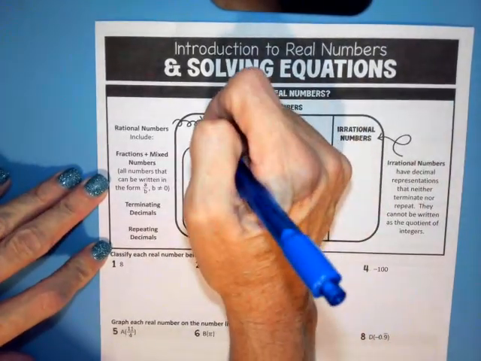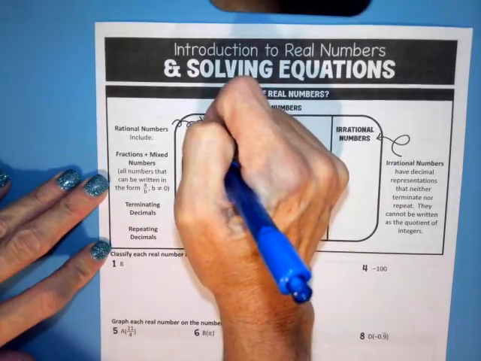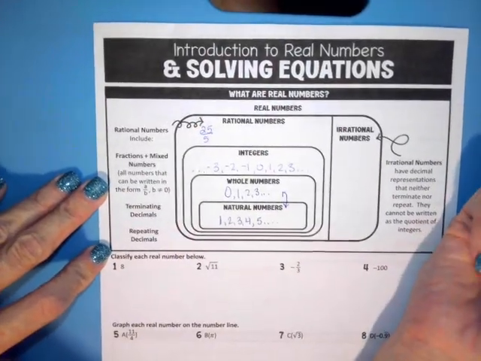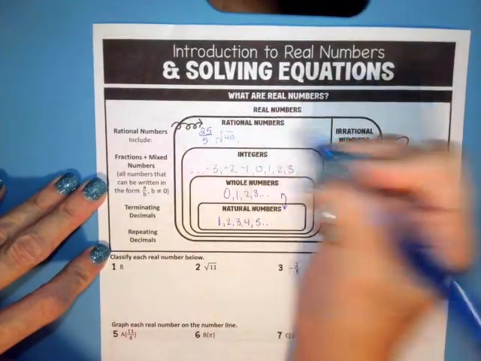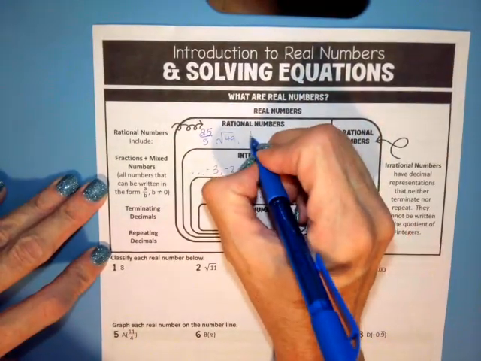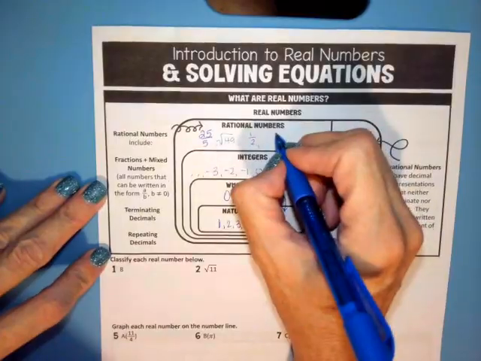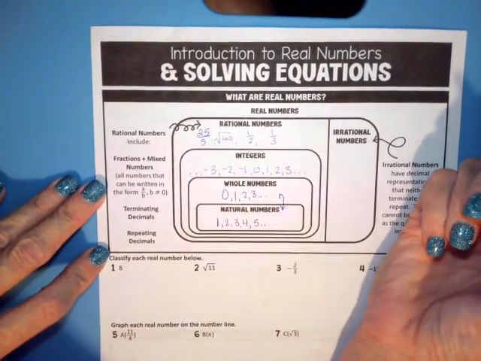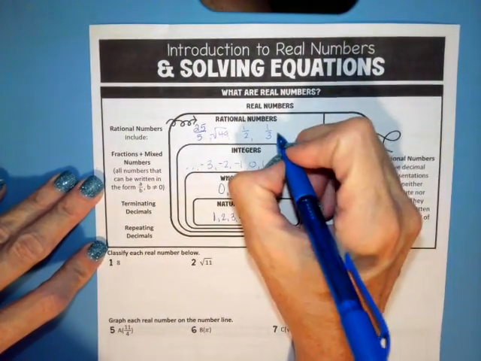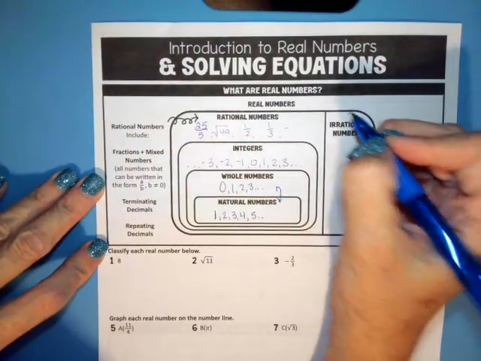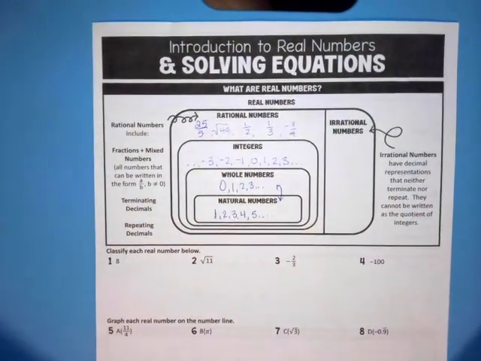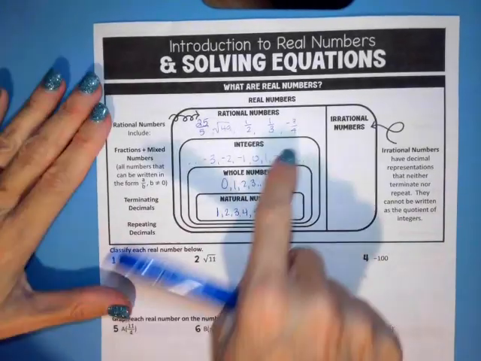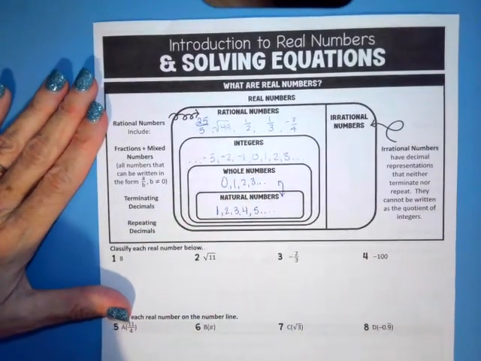So 25/5 is a rational number. The square root of 49 is a rational number. 1/2 is a rational number. 1/3 is a rational number. I don't know why I'm just doing positives. -3/4 is a rational number. So those all represent rational numbers.